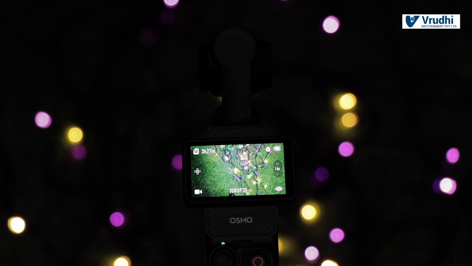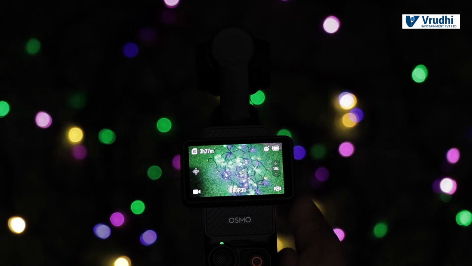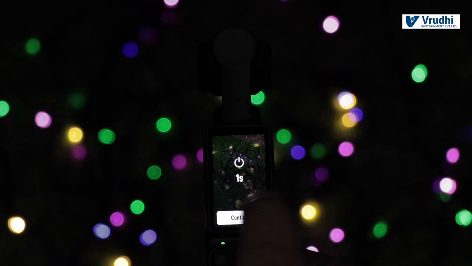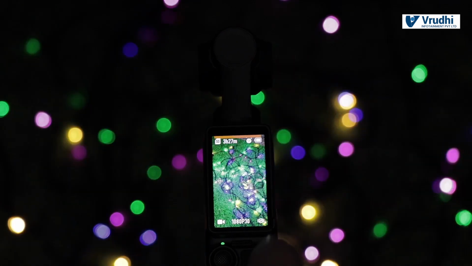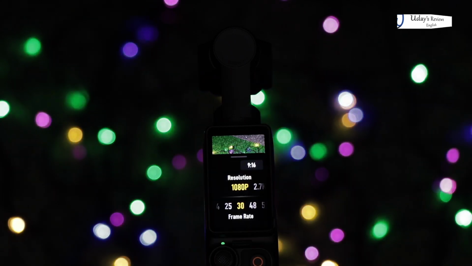I'll stop it. And next, if I rotate the screen to vertical and press continue, this will record in vertical. So if I press the record button, it will start recording. If I turn the screen landscape also, it will be recording vertically only. Then I come back and stop.